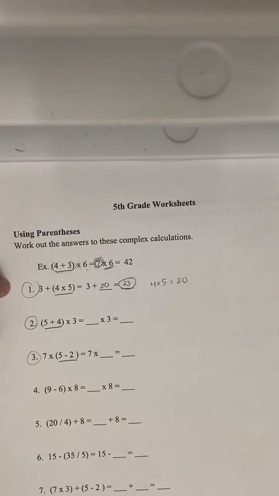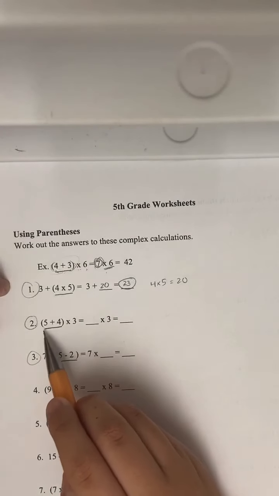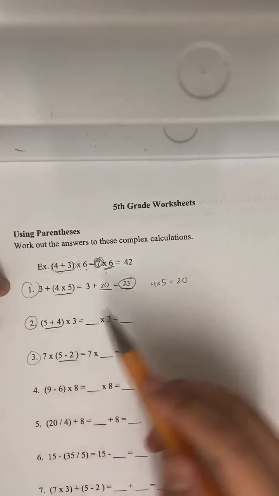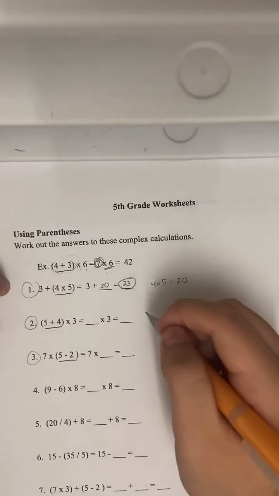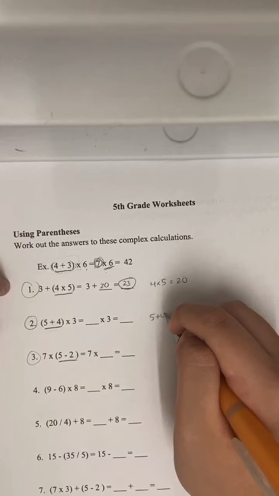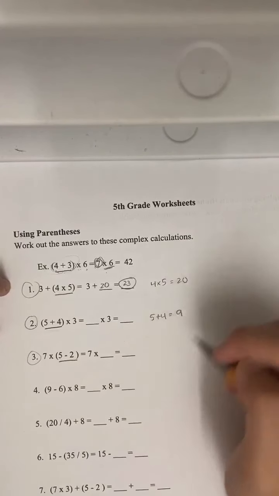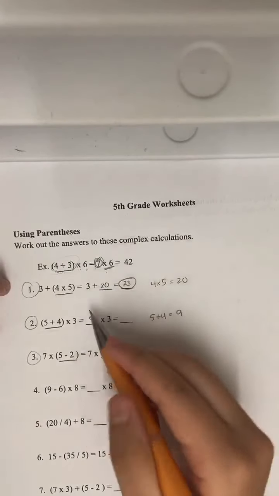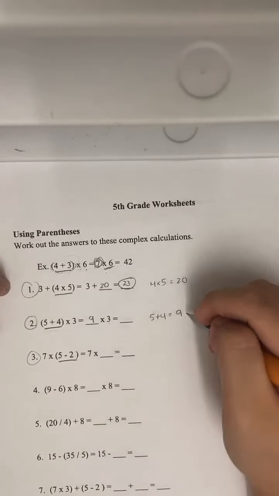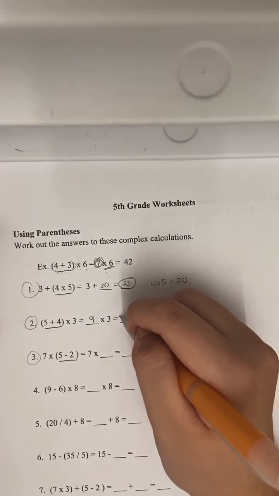That's the first answer. Then the second question is asking, in parentheses, 5 plus 4, times 3. So first do the parentheses, which is 5 plus 4, equal to 9, and you plug that in. So 9 times 3 is equal to 27.